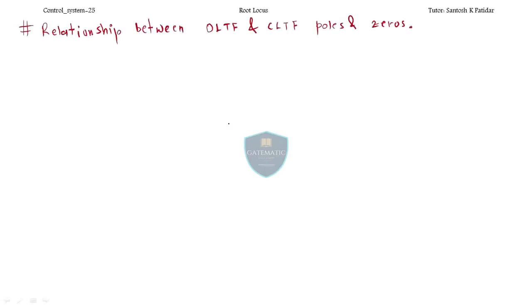So here is the heading: the relationship between open loop and closed loop transfer function poles and zeros. If you are using the open loop transfer function for the study, but in actual you are studying the closed loop transfer function, what is the relation between them? We need to know about this.